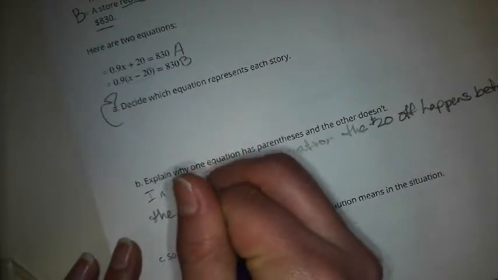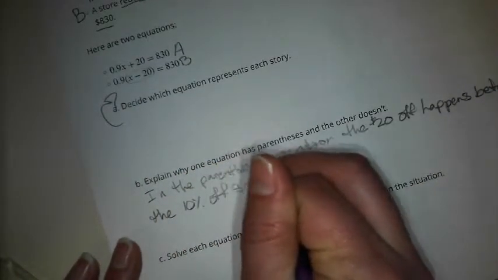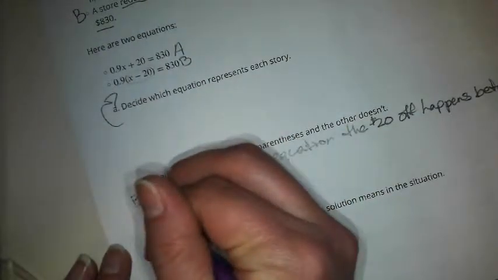So in the parentheses equation, the $20 off happens before the 10% off sale. Okay, so that is for B there.